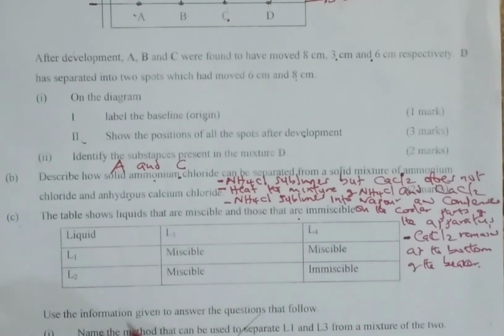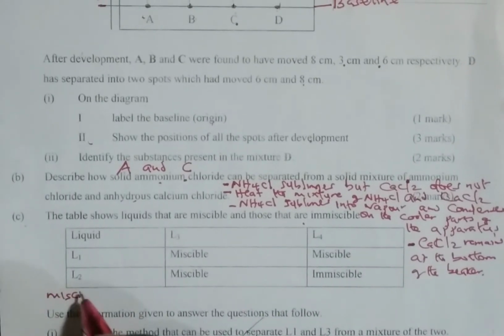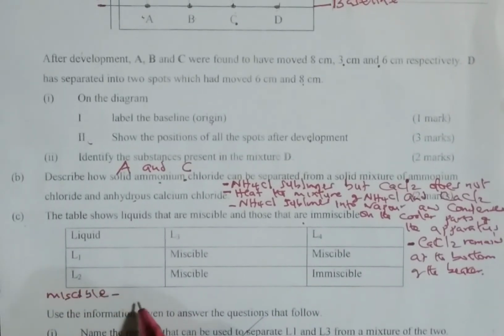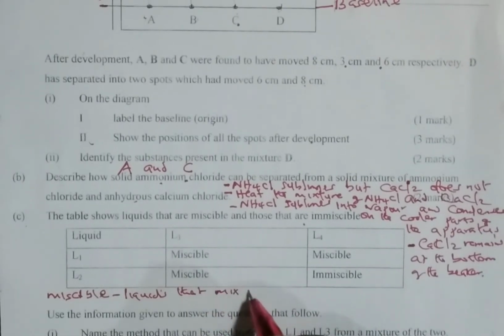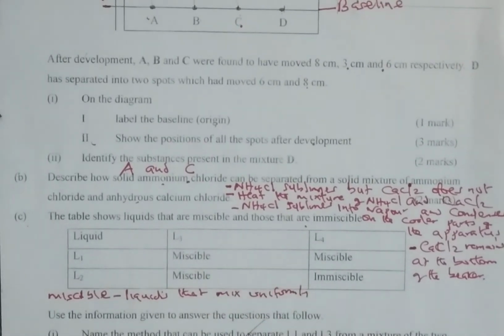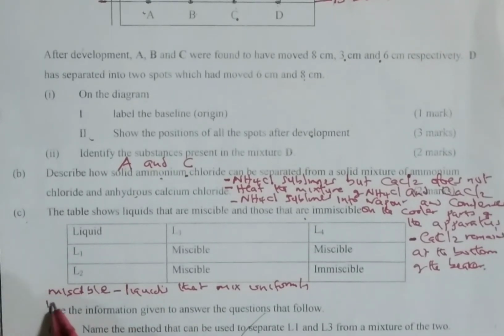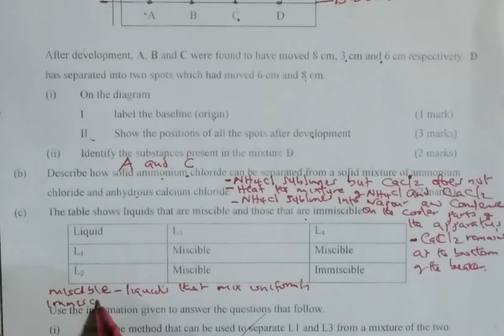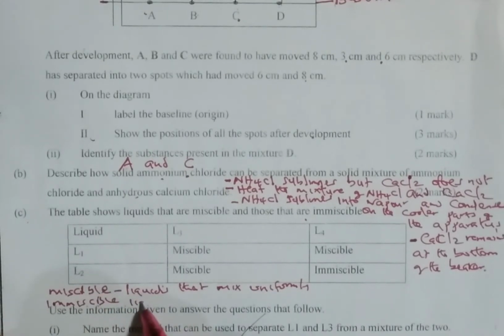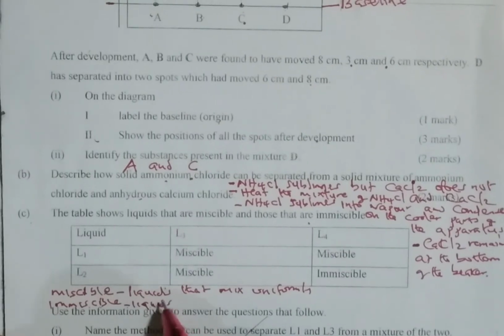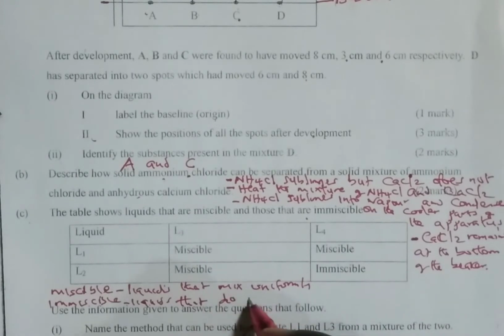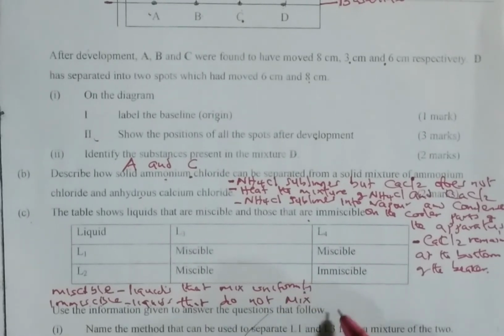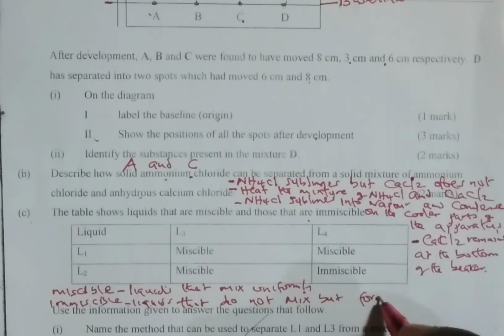The first thing we need to understand is that miscible liquids are those liquids that mix uniformly, whereas immiscible liquids are liquids that do not mix, but form layers.